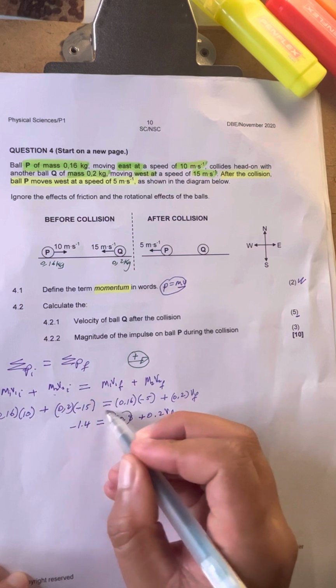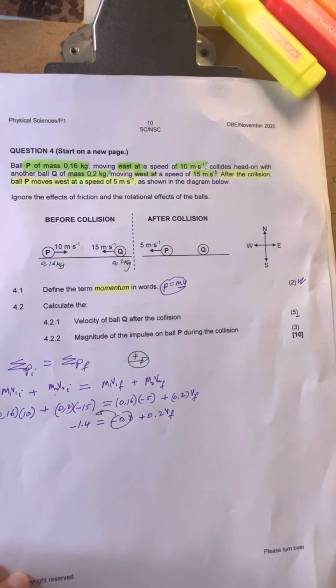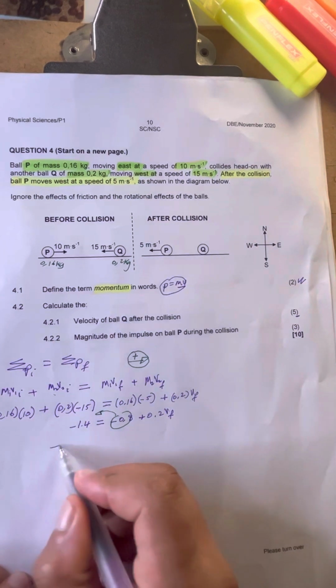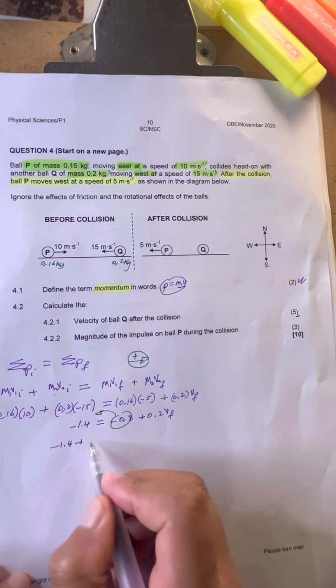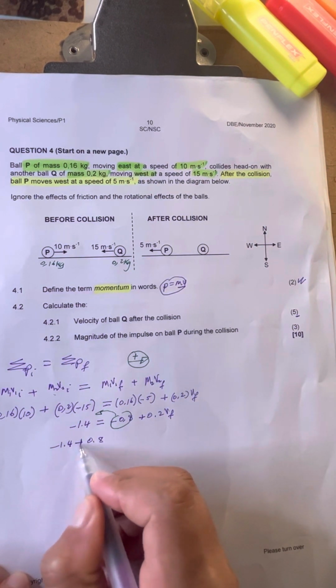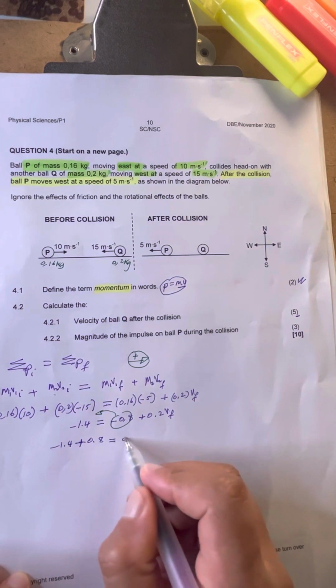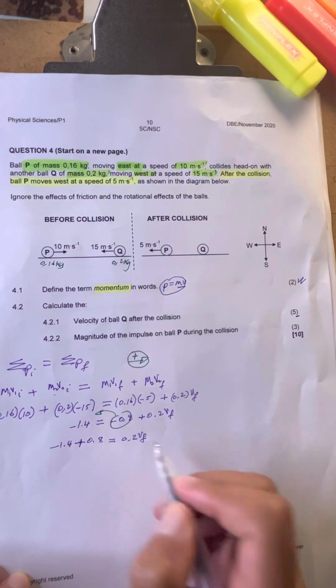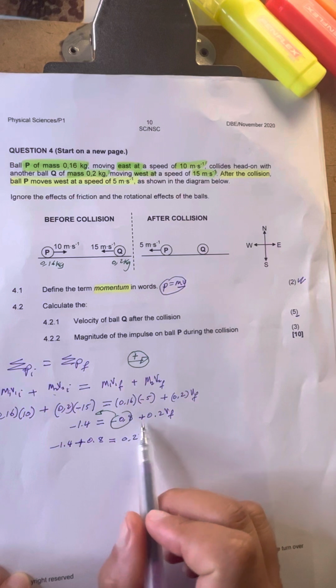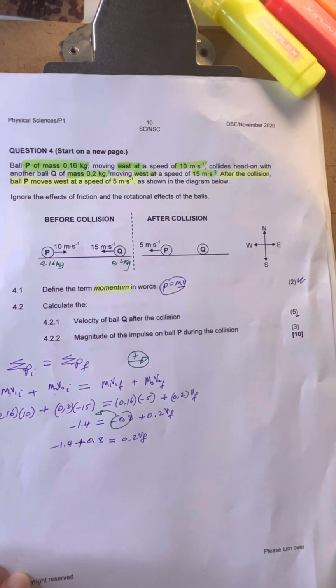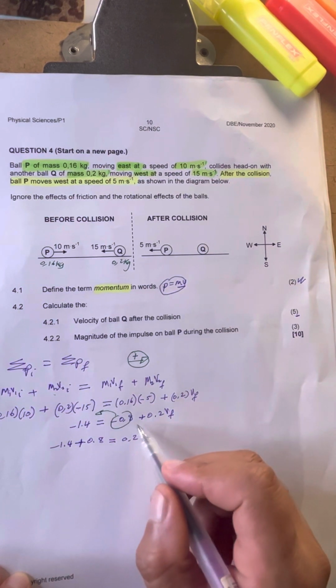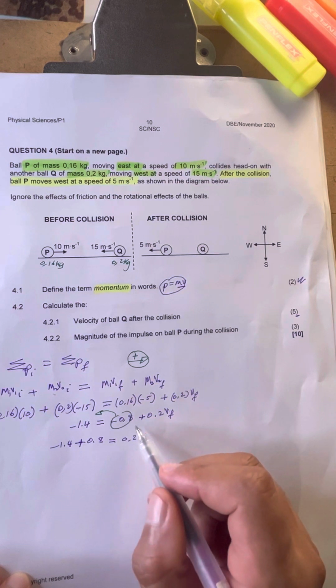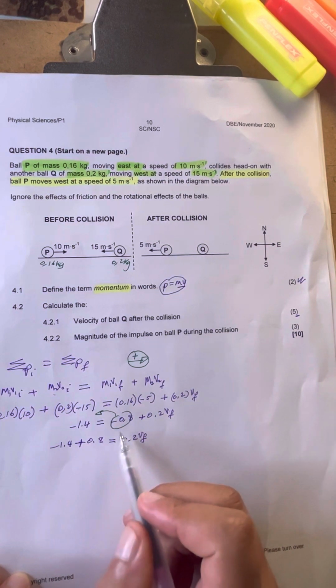This one has to go to the other side, so it becomes positive when it goes to this side, so it becomes minus 1.4 plus 0.8 equals 0.2 V final. Always when there's an addition or subtraction sign between two numbers, you move the one that does not have a variable to the other side, and it changes the sign.